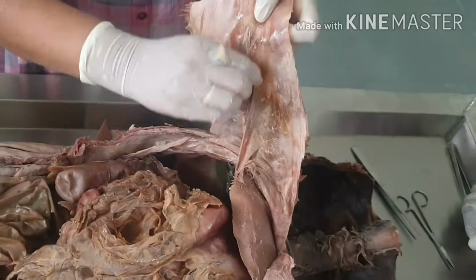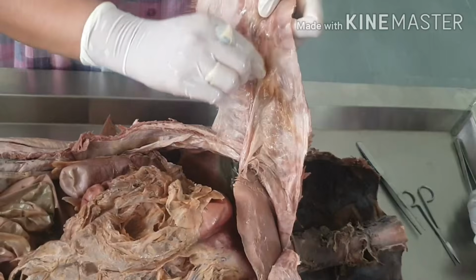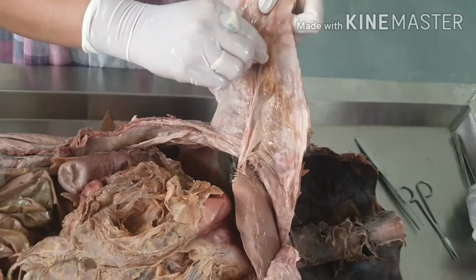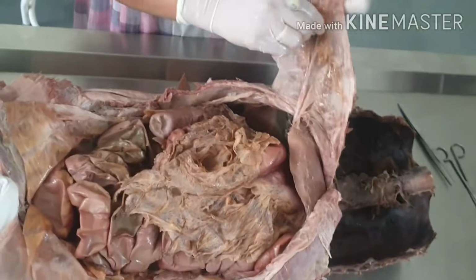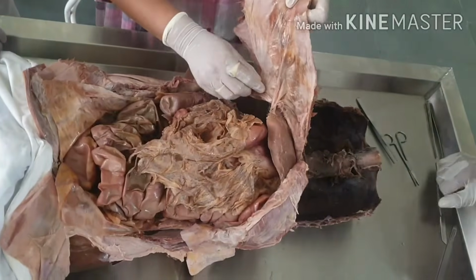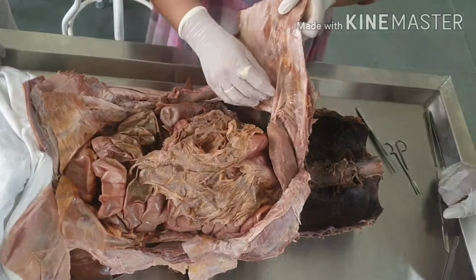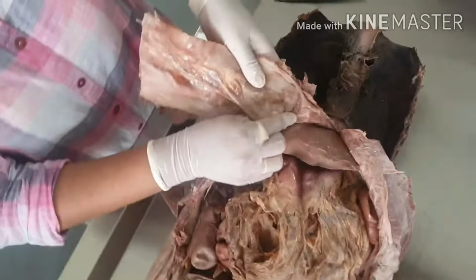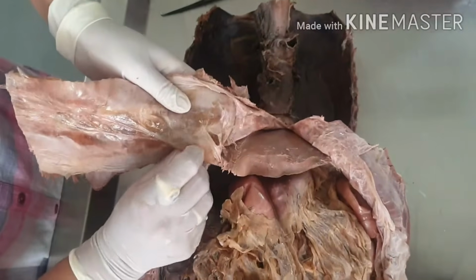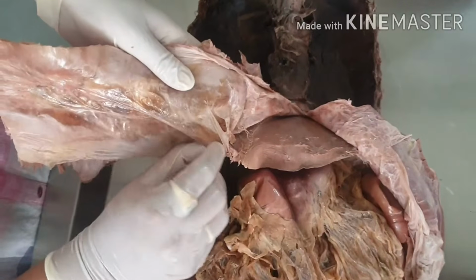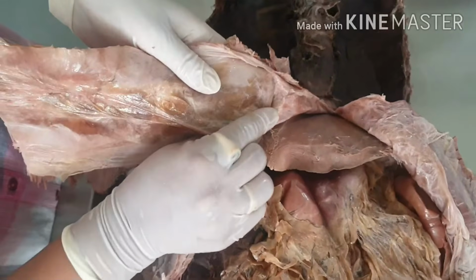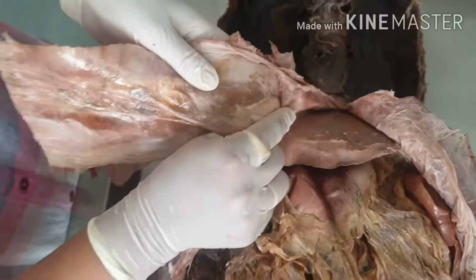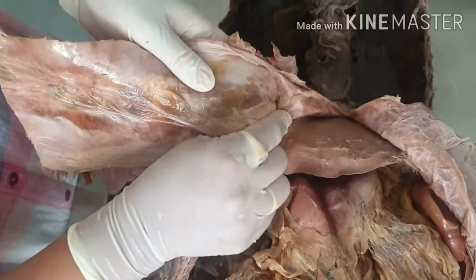You can see here this rounded structure. This is the ligamentum teres, and this ligamentum teres is the remnant of the left umbilical vein of the fetal circulation. Now you can see this ligament in which the ligamentum teres is present in its free border. This ligament is called the falciform ligament. This is the falciform ligament.